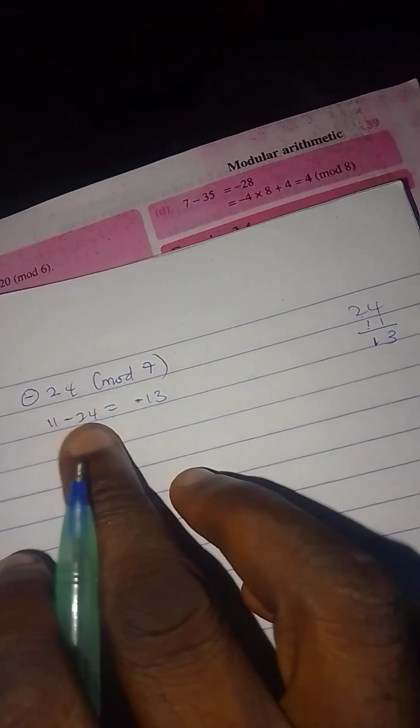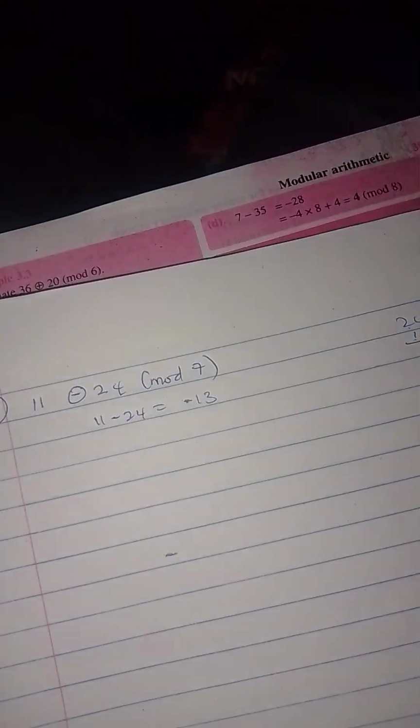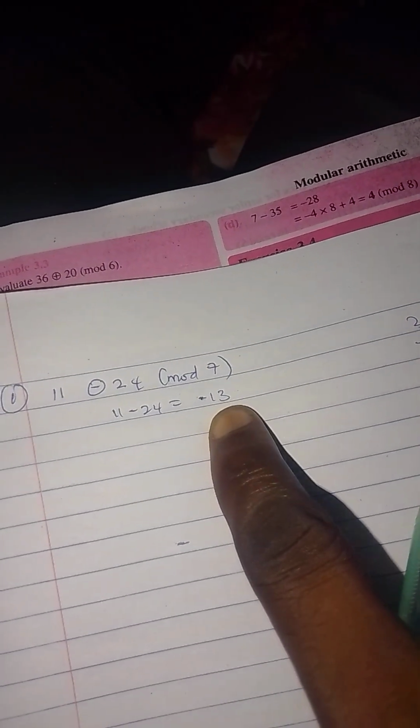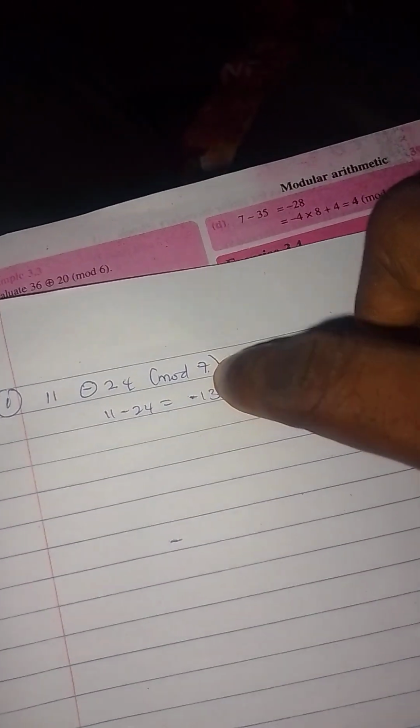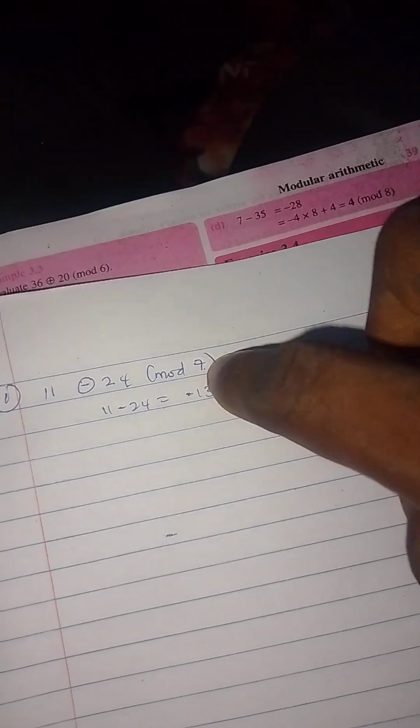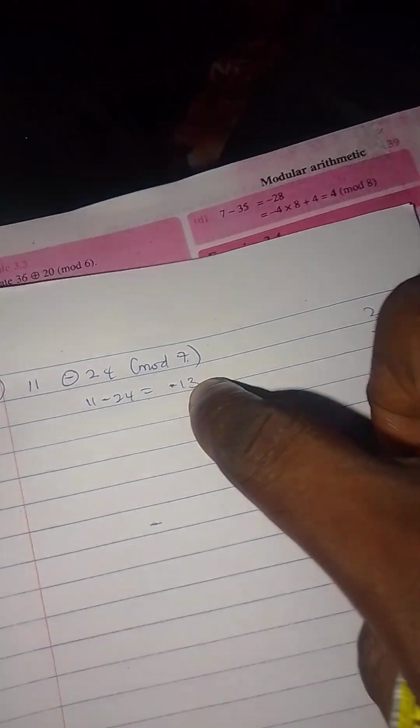That means 11 minus 24 gave us minus 13, which brings you back to what I told you earlier. What do you do when you have a negative sign? You take the multiple of the modulus. That's the previous lesson. Please, if you don't understand what I'm saying, go and watch my previous video. Take the multiple of the modulus to get a number that is either equal or greater.